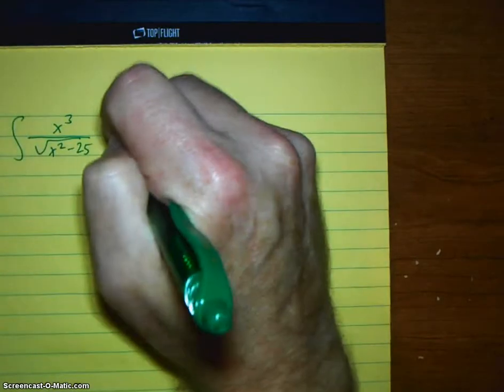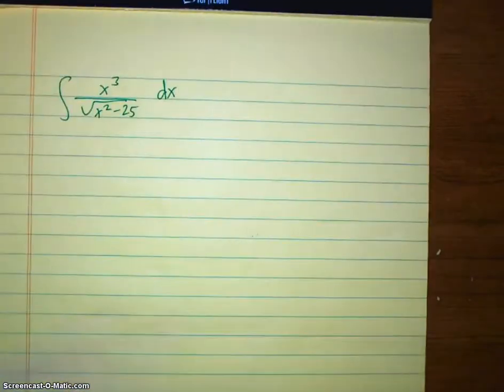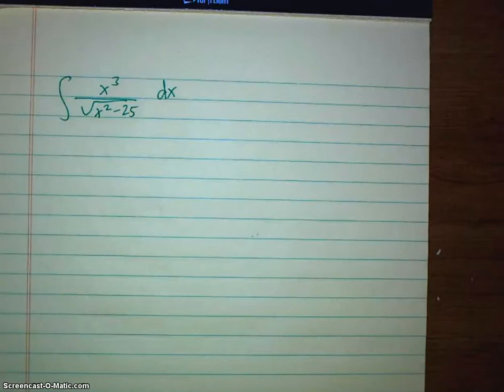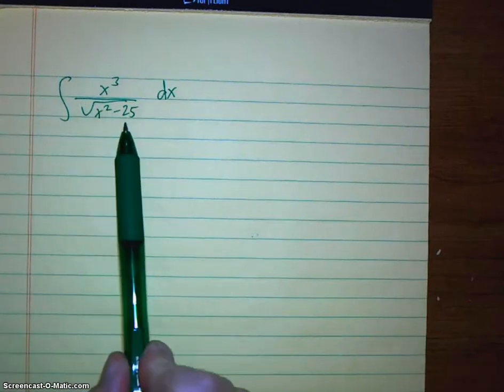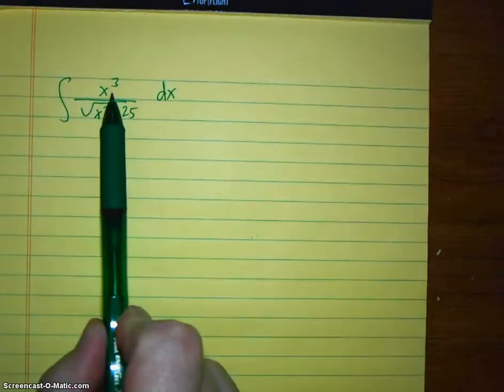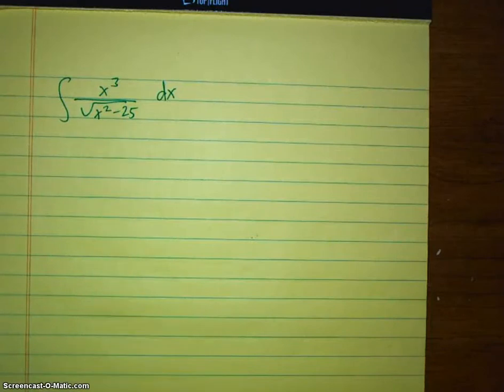All right, let's try a couple more here. How about the integral of x cubed over square root of x squared minus 25 dx. Again, traditional u substitution doesn't work. You would let u be the x squared minus 25. Du would be 2x. Doesn't match the x cubed you have there.